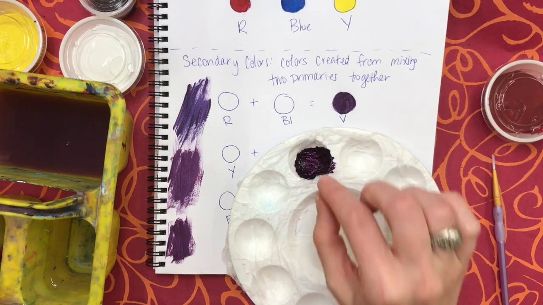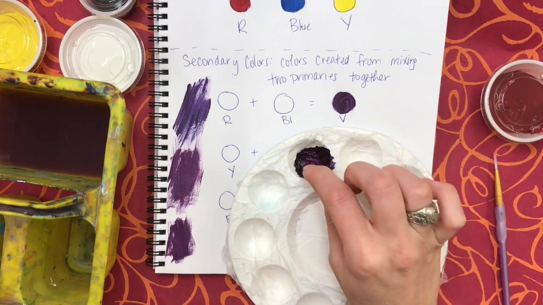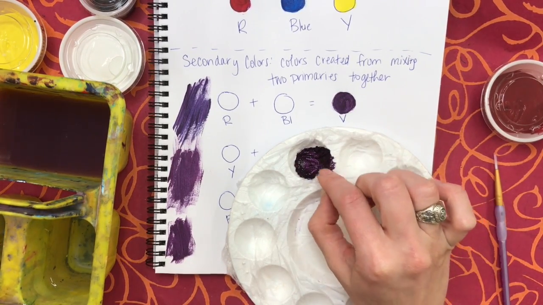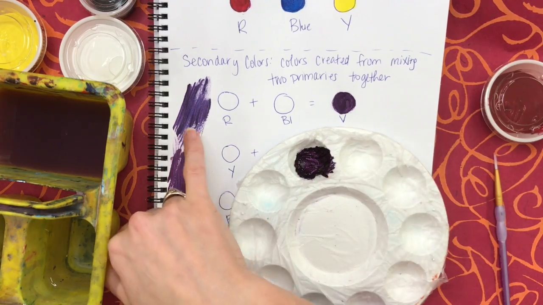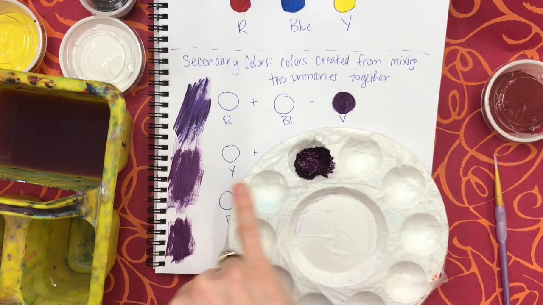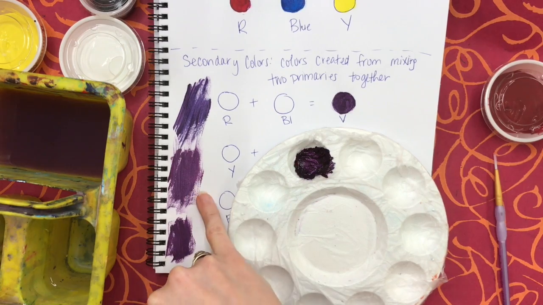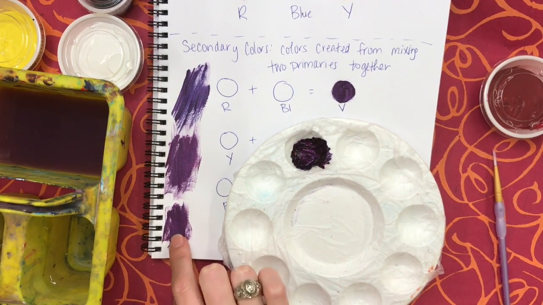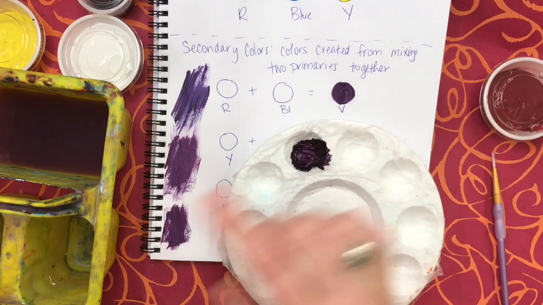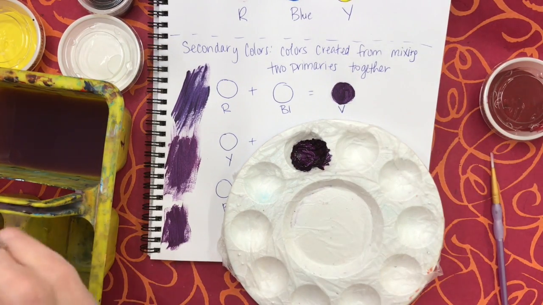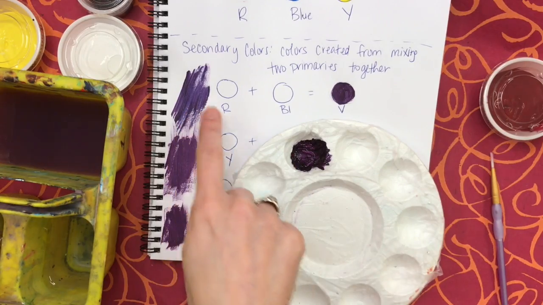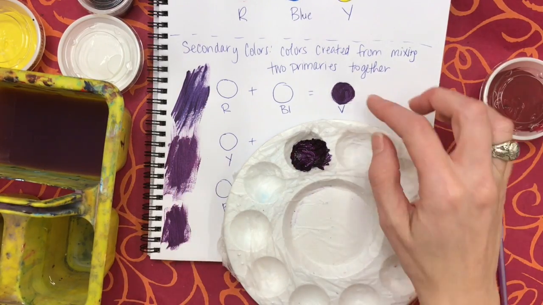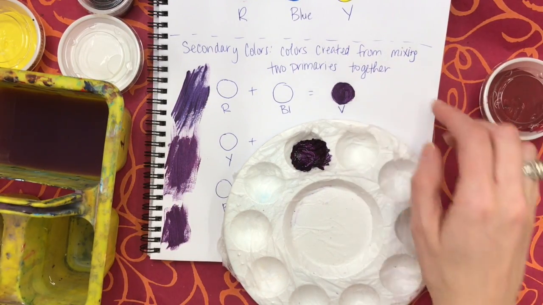So I mixed 2 small parts of red and 1 small part of blue, and then it ended up making it a little bit too blue. So then I added a little bit more red to it, and then it made it too red. And then I added a tiny bit more blue, and then I felt like that was more of the violet that I was looking for, or that very purple looking color. So you don't want it to be too blue or too red. Make sure it's right in between blue and red.